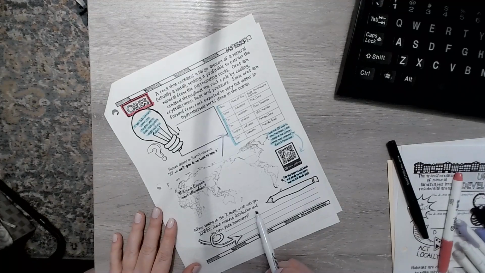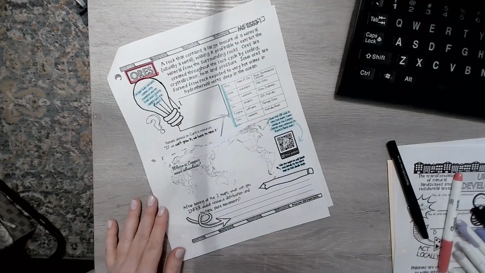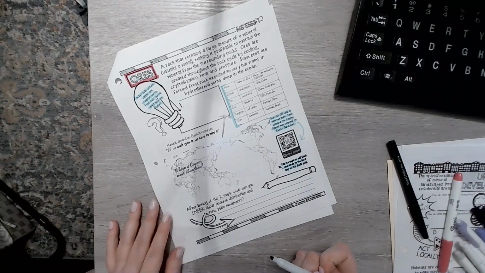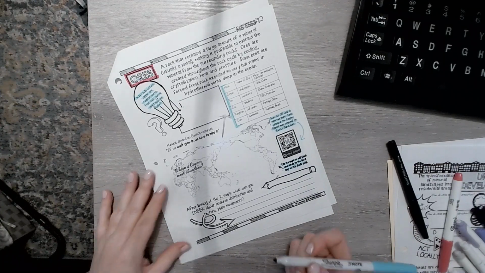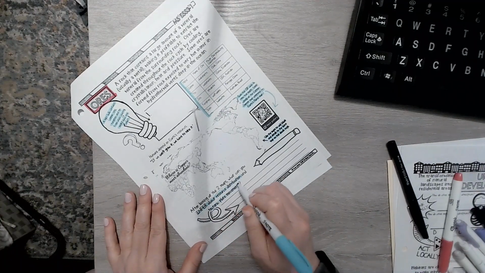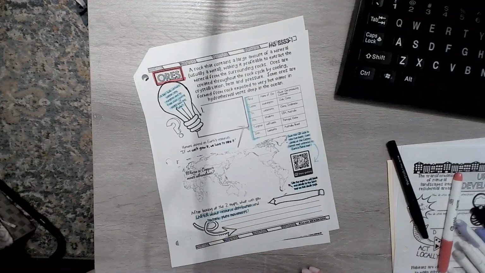After looking at the 2 maps, what can you infer? What can you make a guess toward about resource distribution and tectonic plate movement? That will be answered down here.